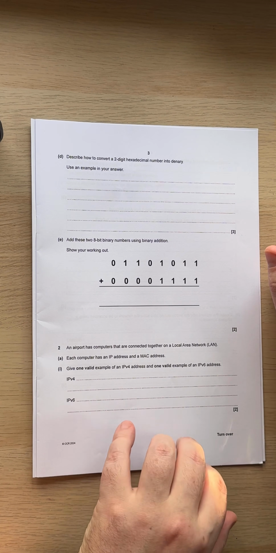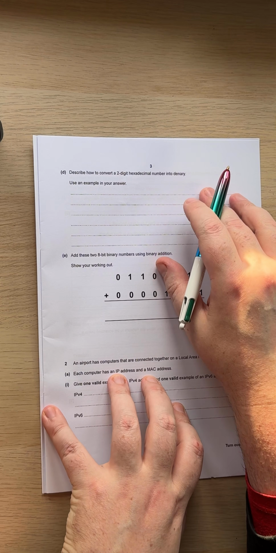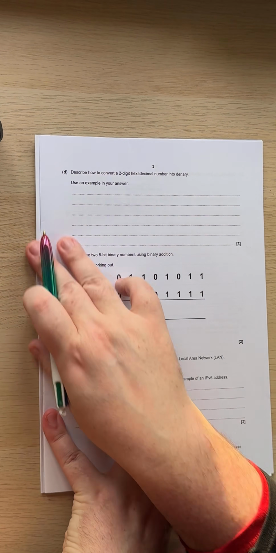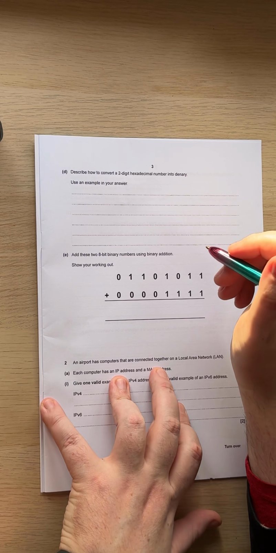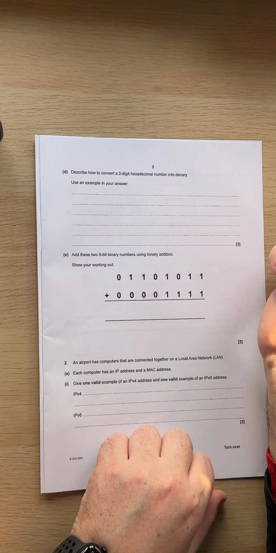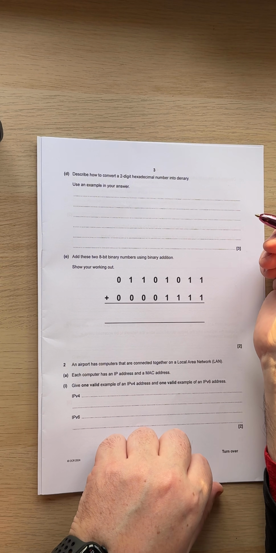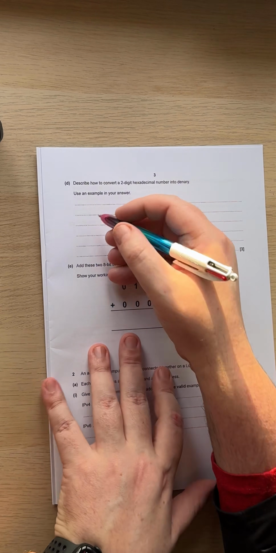Describe how to convert a 2-digit hexadecimal number into denary. So how do you go about this? Well, at our school we've got 2 teachers that teach computing, so you've got my method and the other teacher's method. The other teacher's method is safer. Mine is quicker. I tend to teach students mine in year 10 or 11 after they've learnt the original, correct binary method.